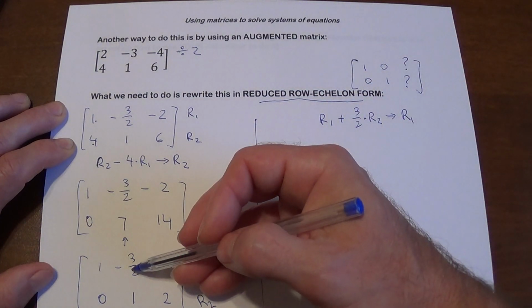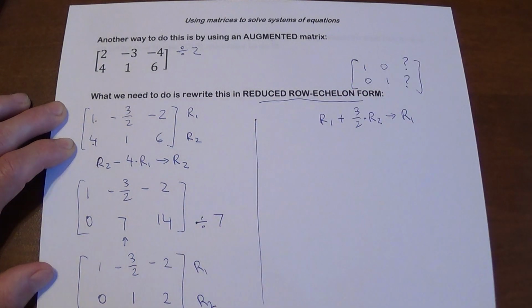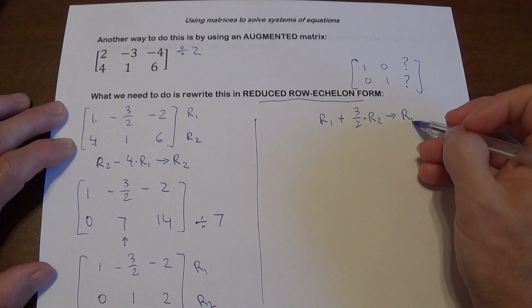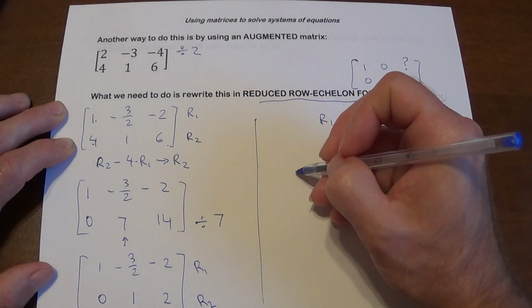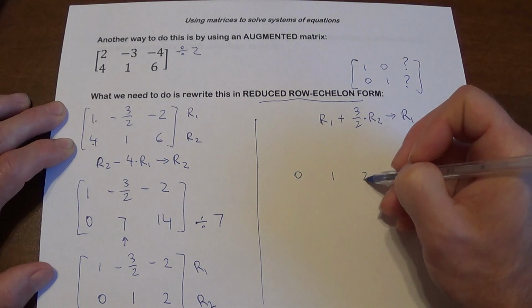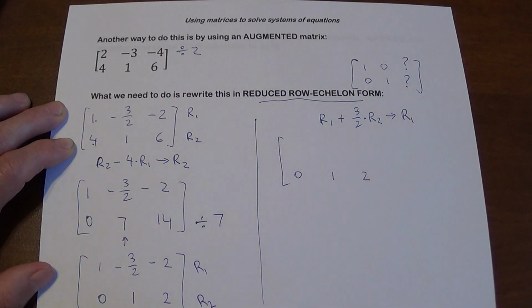Yeah, so if I multiply this by 3 halves, I'm going to get what I'm trying to do. And that's going to be going into row 1. So row 2 is going to be the same, because we're not making any changes to that.